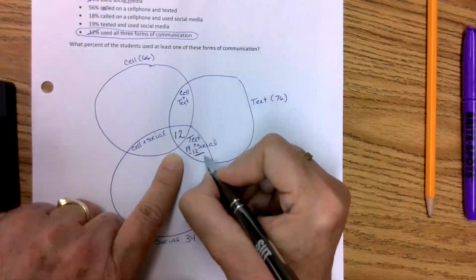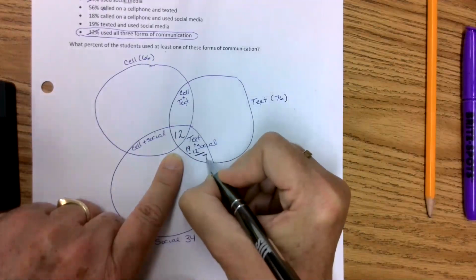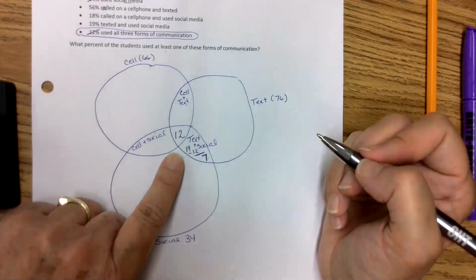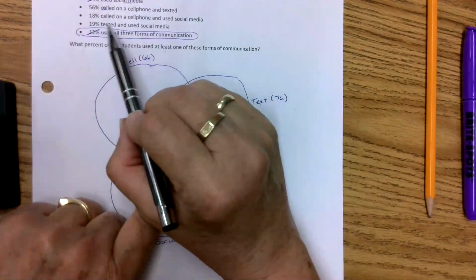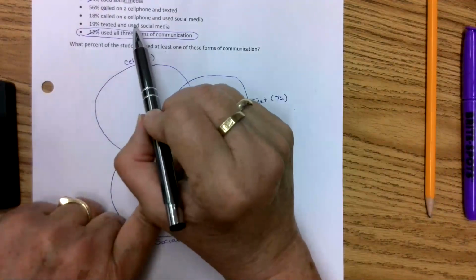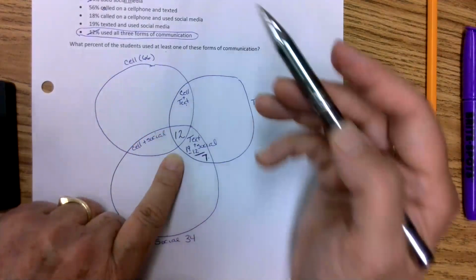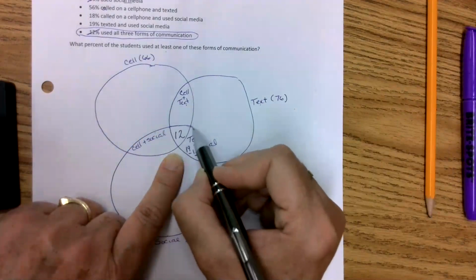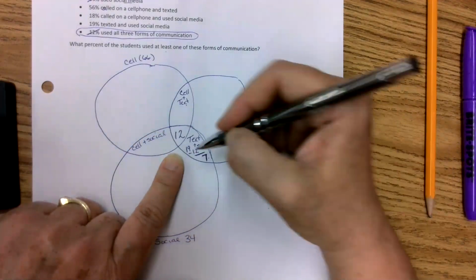So 19 minus 12 is going to give me 7. Okay, got that? Because if it had said texted and used social media only, then I would know it was this shape, but it's actually this one. So you really have to do some careful reading here.